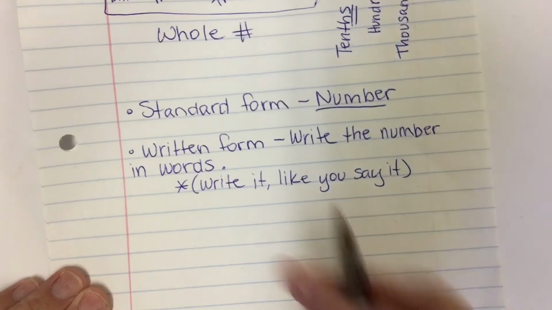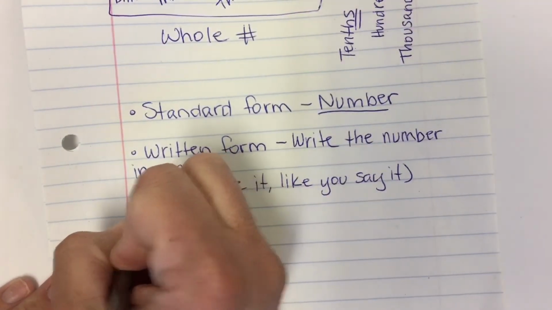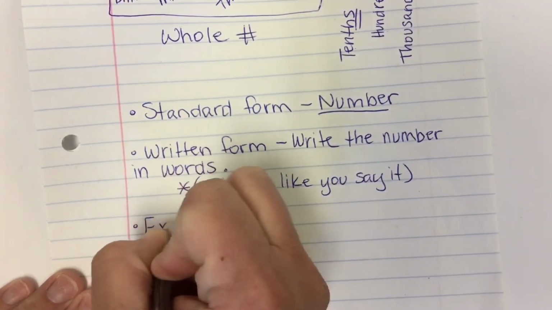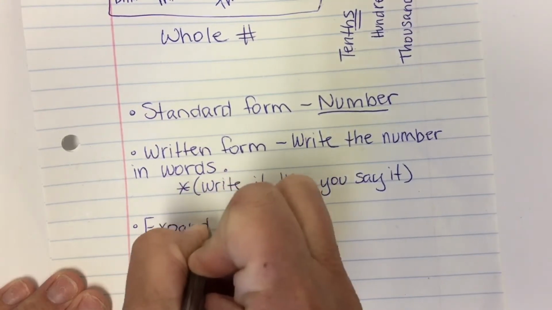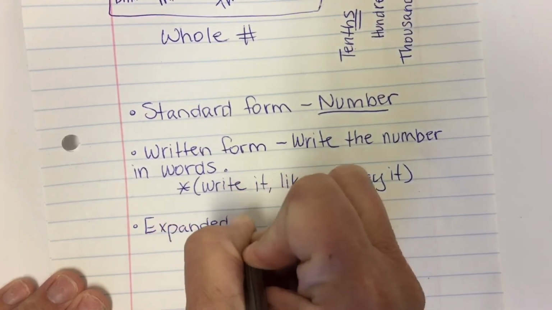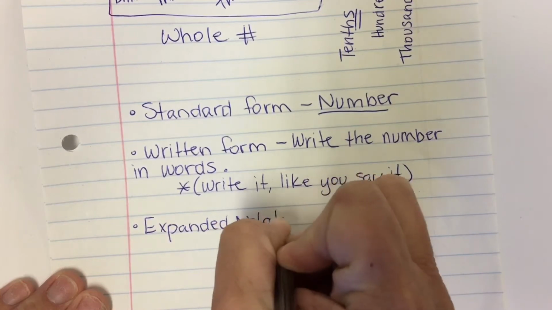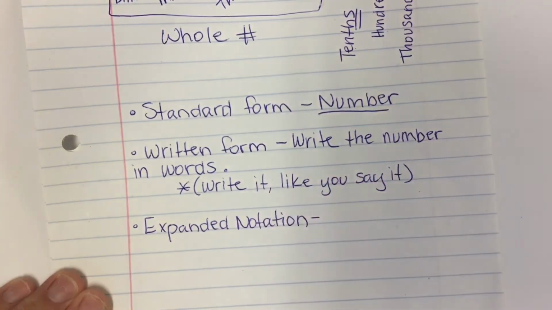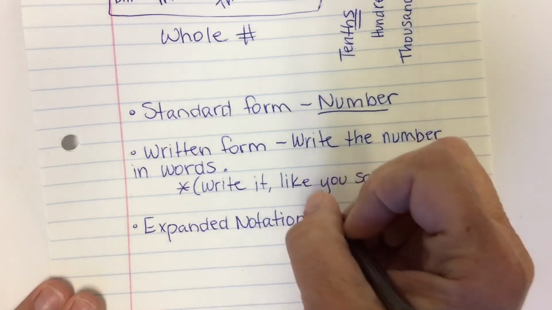And then the last one is expanded notation. Expanded notation is the number represented as the sum of each digit in a number multiplied by its place value. So let's write that out.